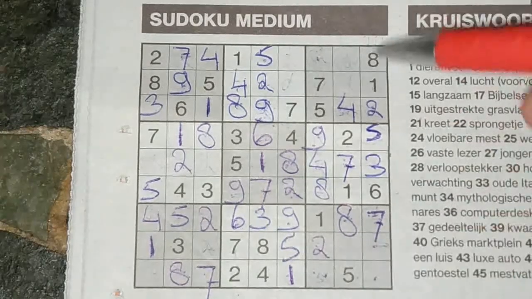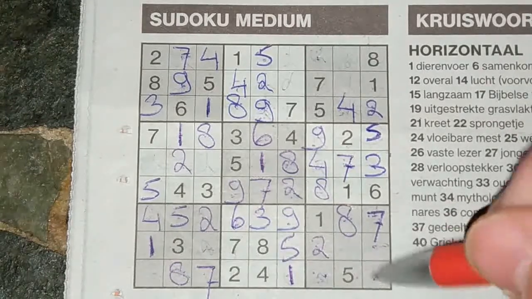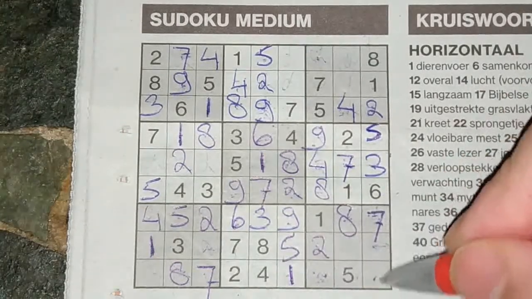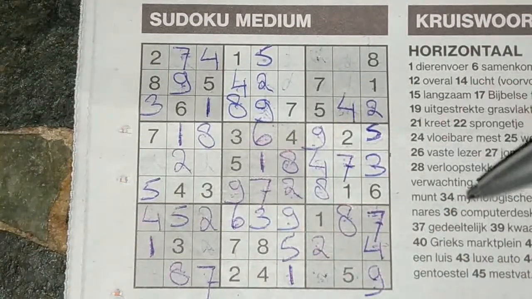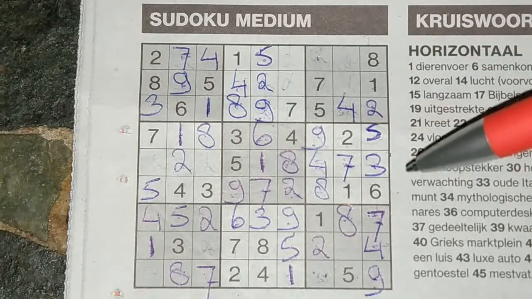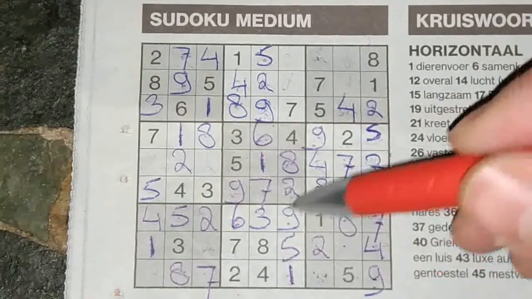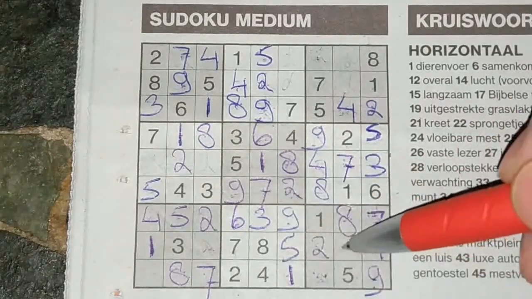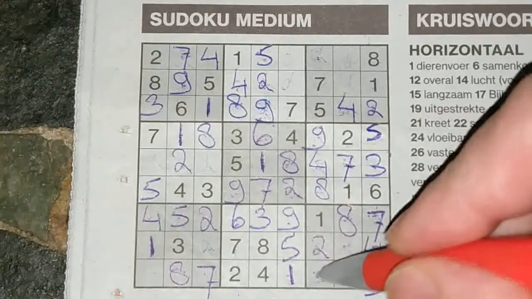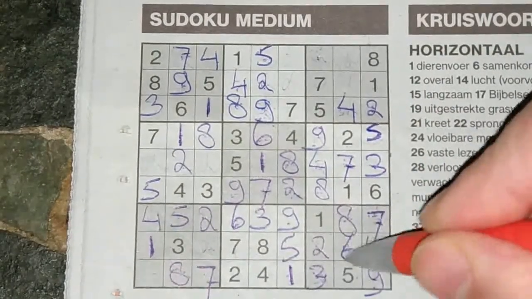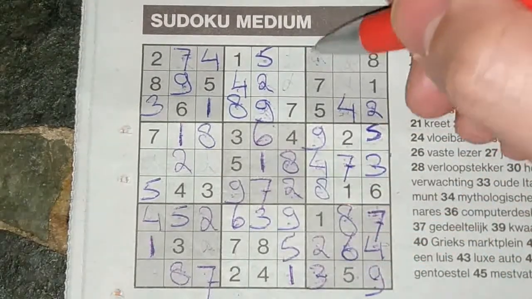2 boxes left for the last column for the numbers 4 and 9. We have a 4 there, so no 4 here. 4 should be here, and the 9 goes there. 2 boxes left for this big square for the numbers 6 and 3. We have a 3 there, so no 3 here. 3 should be here. The 6 goes there. 1 box left for this column for the number 6.